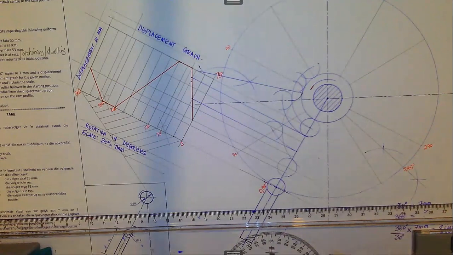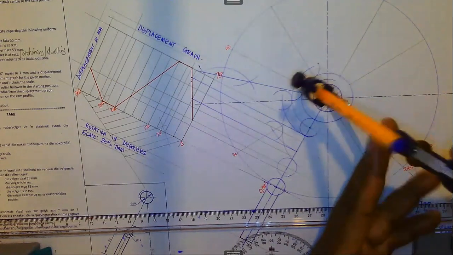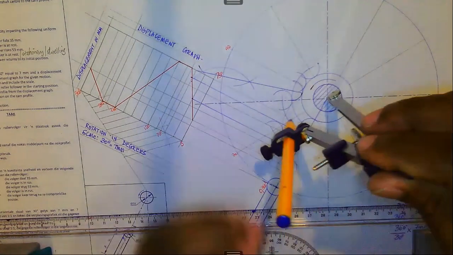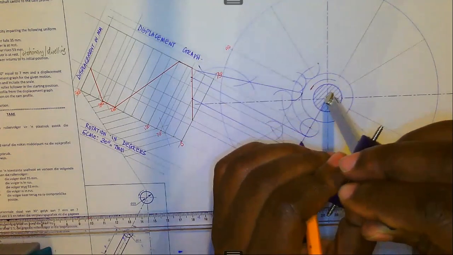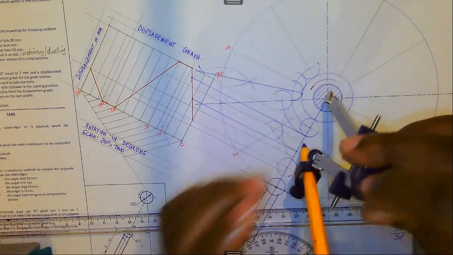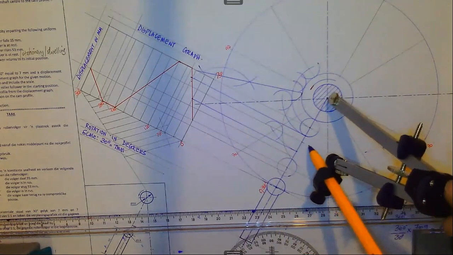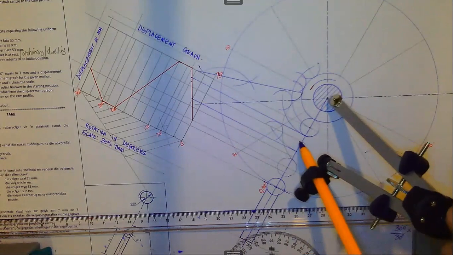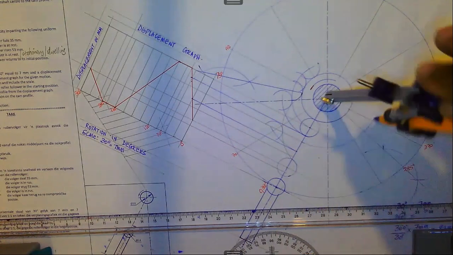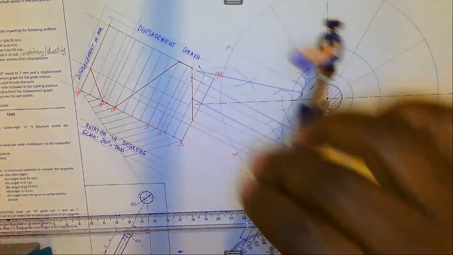Right, let's start with this one. Normally when it has changed direction, like here, we need 150. I'm going to do this there.